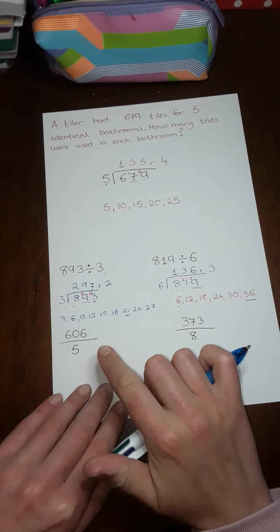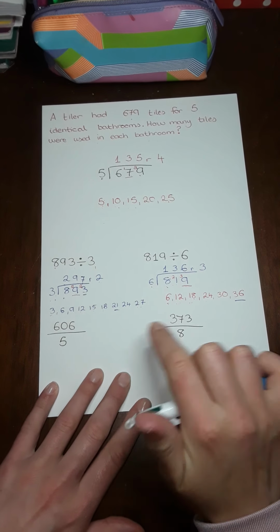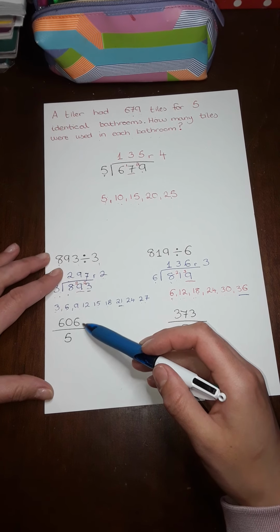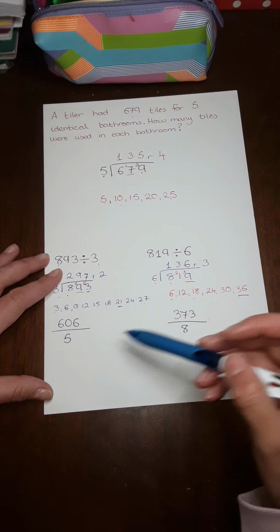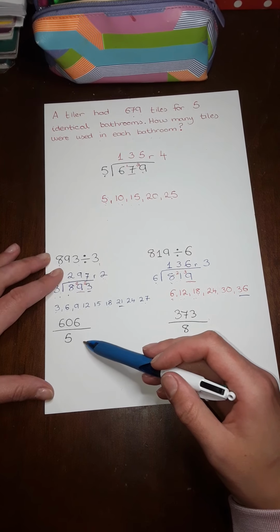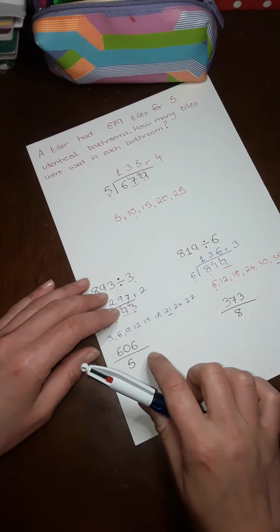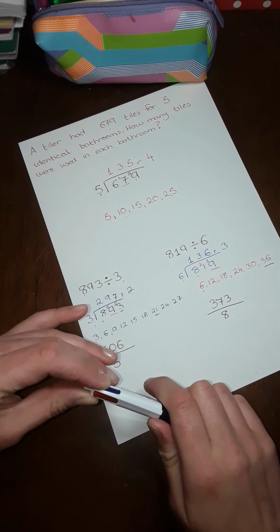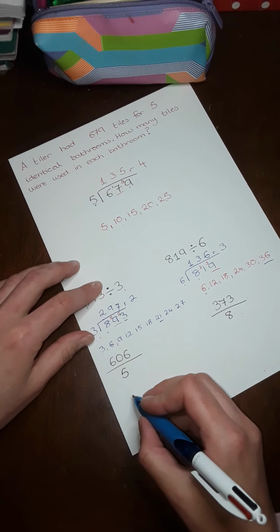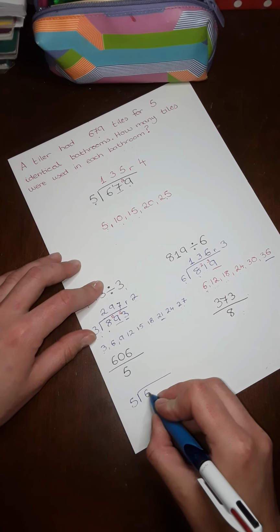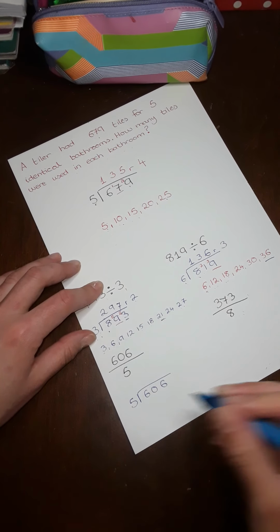Now here, these look like top-heavy fractions, and they're division sums. The dividend, the number I'm splitting, is the top number here, and the divisor, the number I'm splitting by, is the bottom number here. Now, if you want to pause this video and try these on your own and then compare your answers, work away and try that. Now, I'm going to do the OR shape. So my divisor is 5 and my dividend is 606.